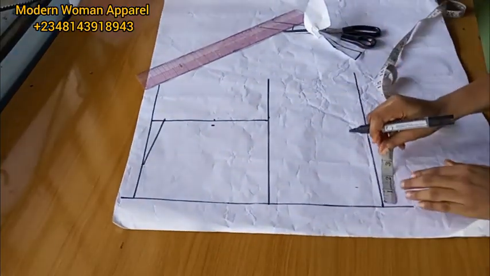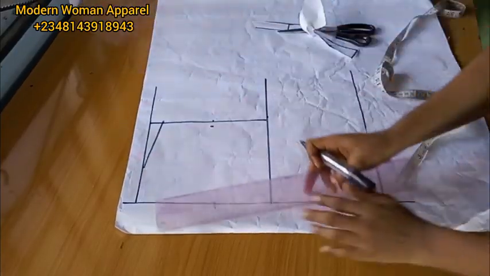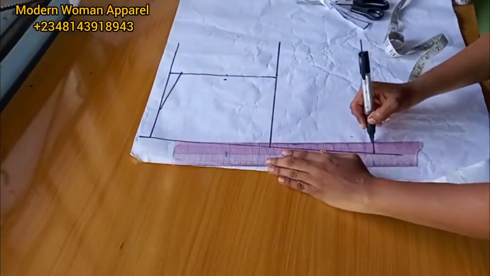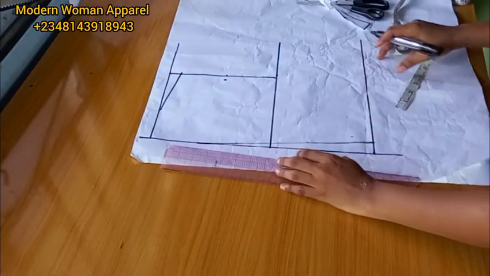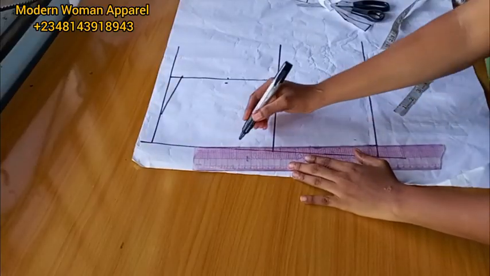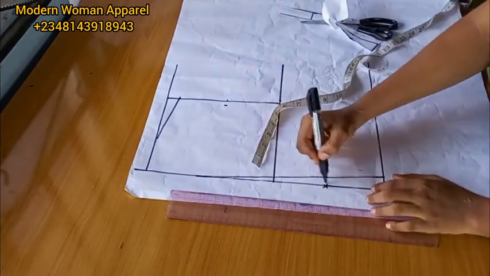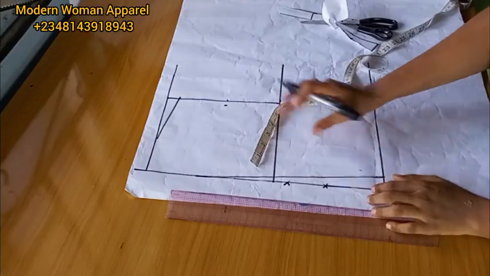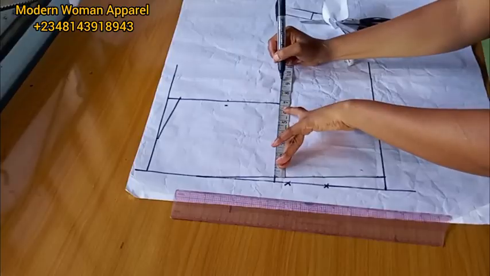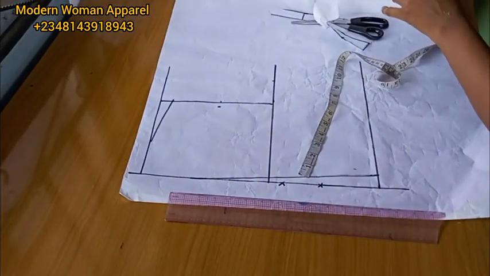So here what we are going to do is the back tightening of 1 inch. So I took 1 inch for the back tightening. Take it up this way before we start taking all the measurements. So from here, this is our new center back. From here I'll take the bust divided by 4, which is 9.25, and I'll go ahead and complete my armhole curve.